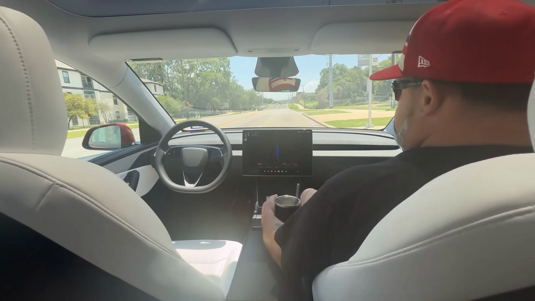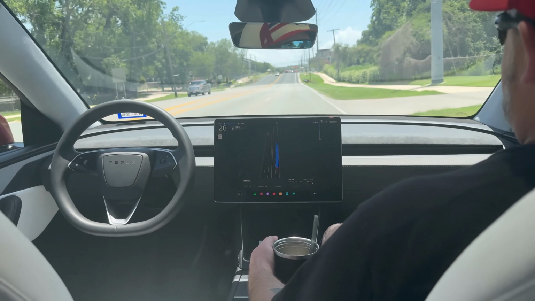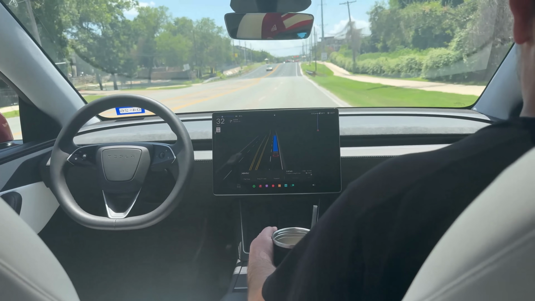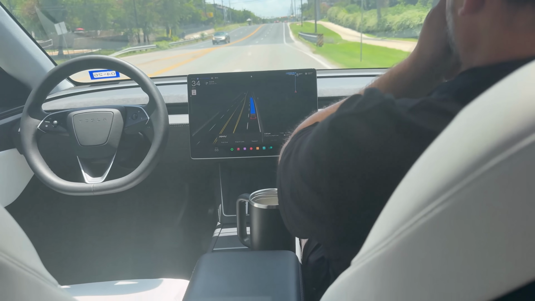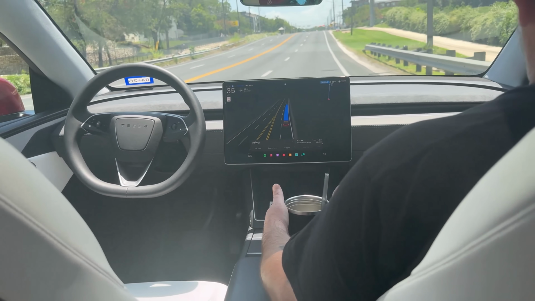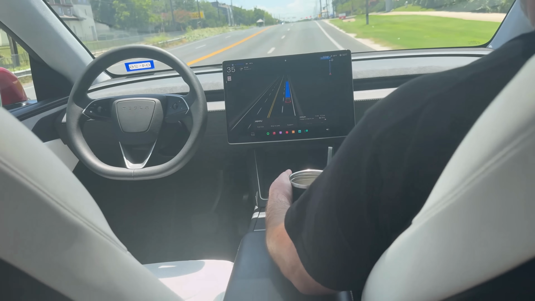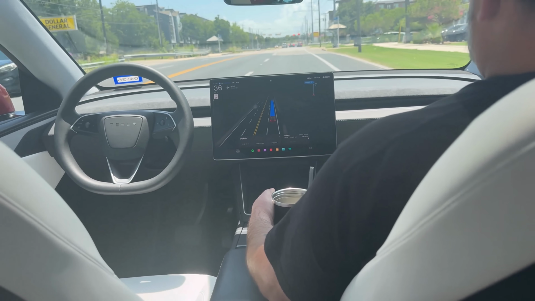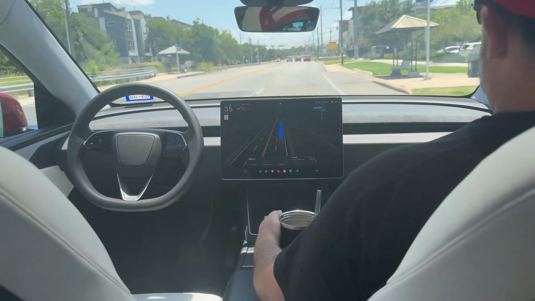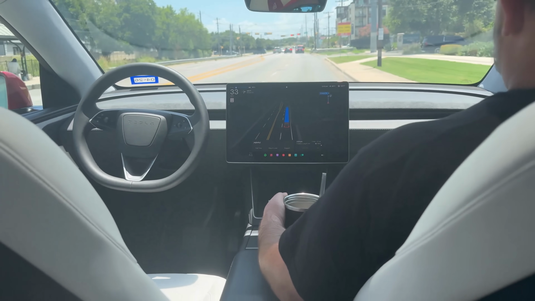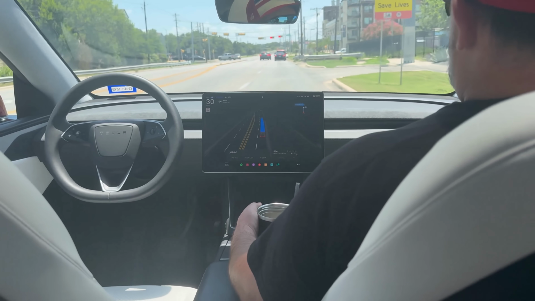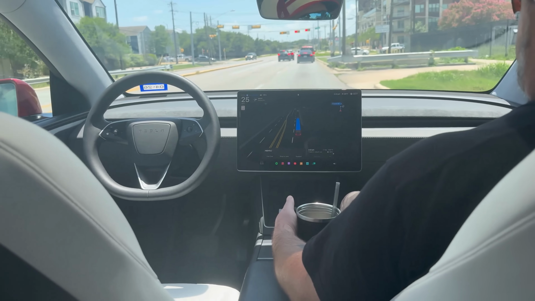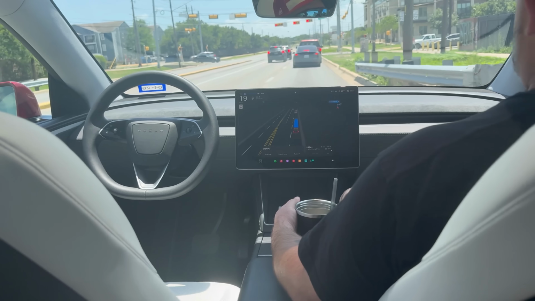Pretty wild to see no one in the driver's seat in a Tesla. So we've been told that no one is allowed to sit in the driver's seat. If you have other passengers, you're only allowed one other passenger, and they have to sit in the back. The safety monitor, at least for now, has to sit in the front passenger seat. But yeah, pretty cool. So I'm going to keep an eye on this screen down here as we come to our destination.